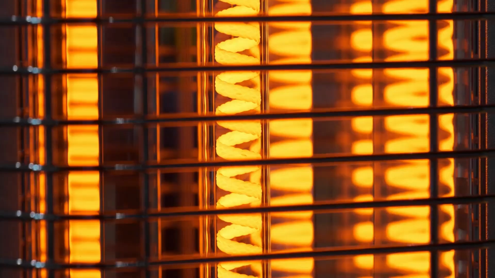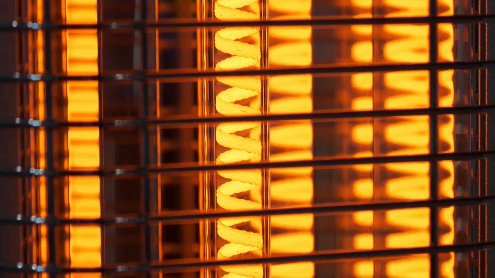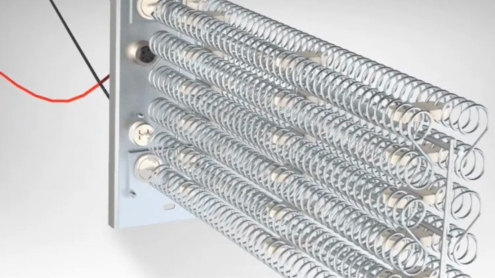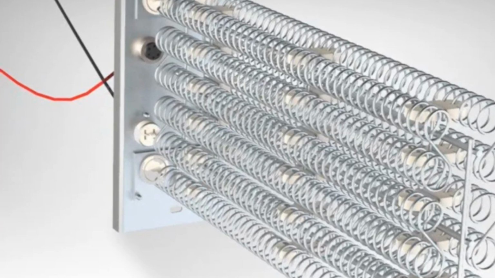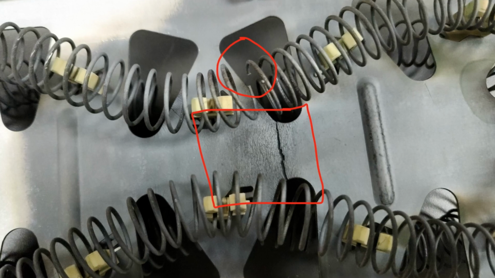Section 1. Heating elements. Heating elements are the source of all electric heat. They are resistance coils that get extremely hot when power flows through them. Your blower pushes air across these coils to warm the home.